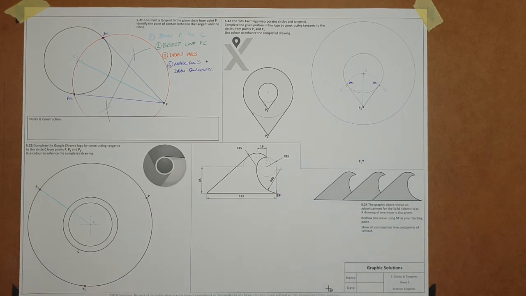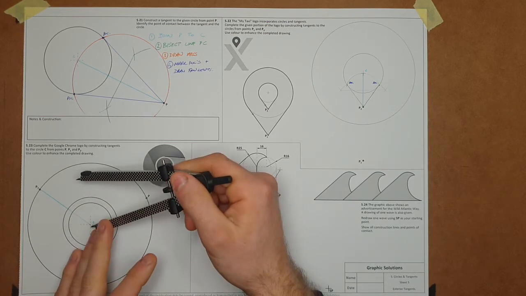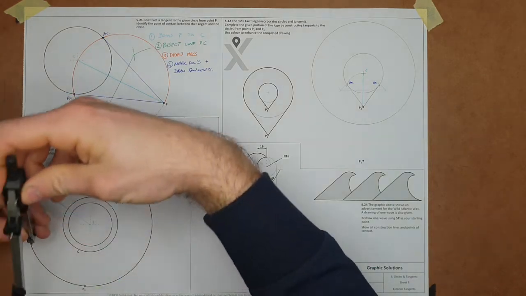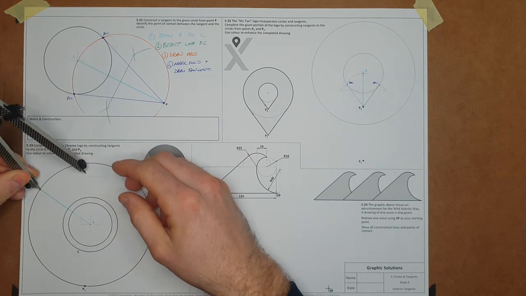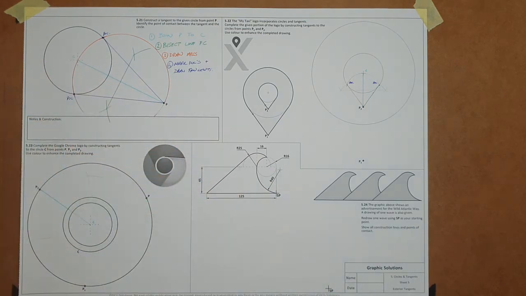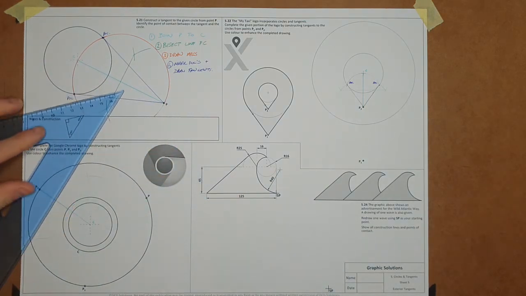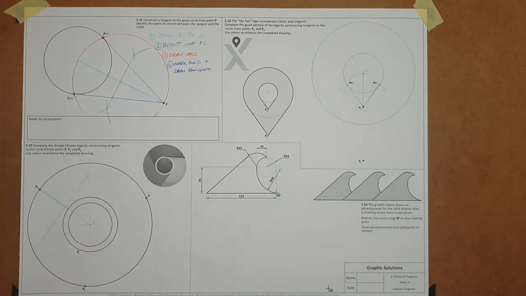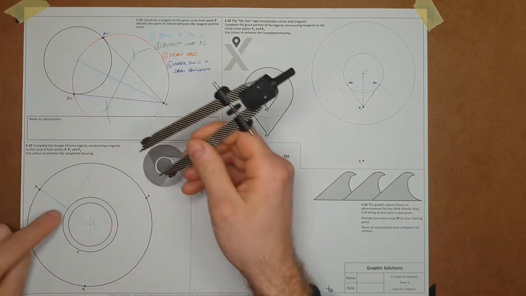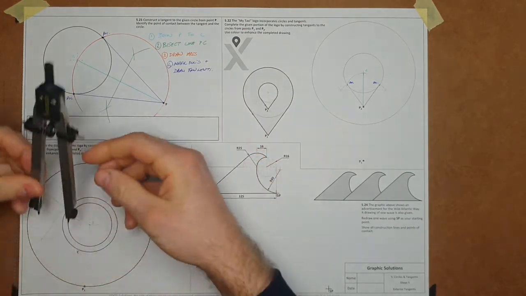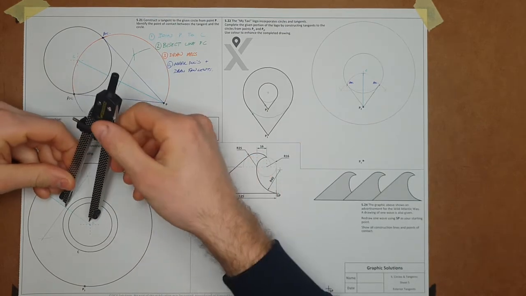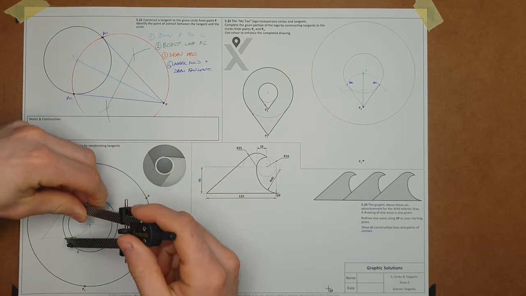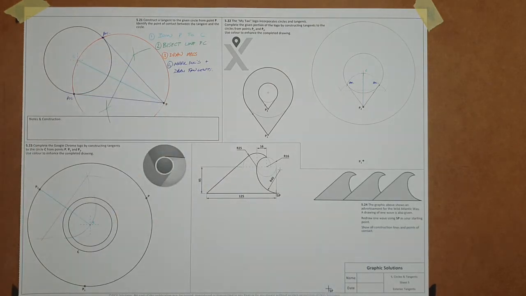Join point P to point C, bisect that line. Open from this new center point to point C, and with that radius swing up and down until you hit the circle.